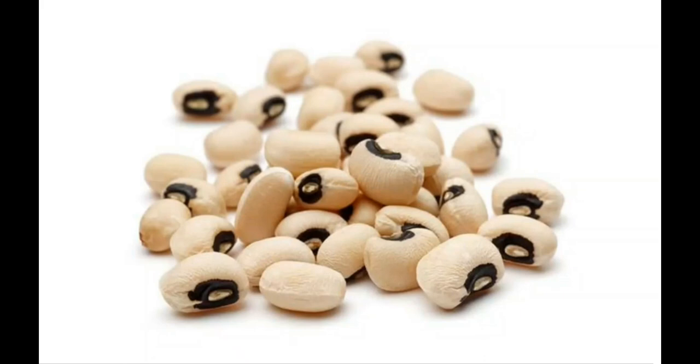Now, you may be asked to state the reason why you say specimen D is a bean seed. It is because it has a seed coat or testa for protection. It has hilum that shows points of attachment of the seed to the seed stalk.